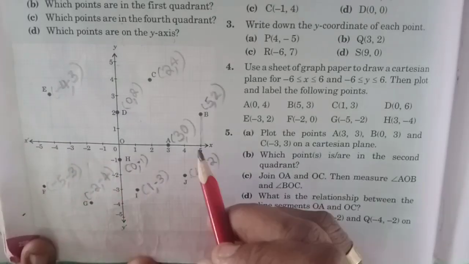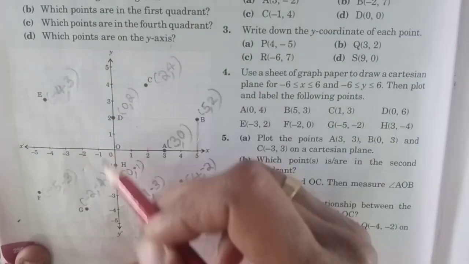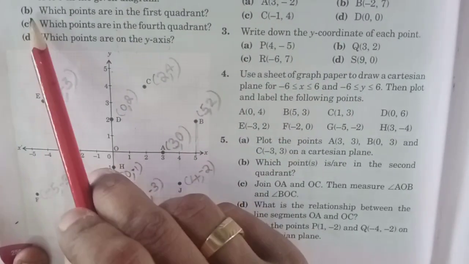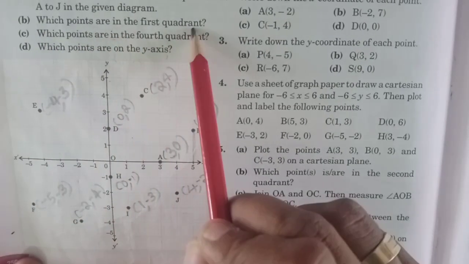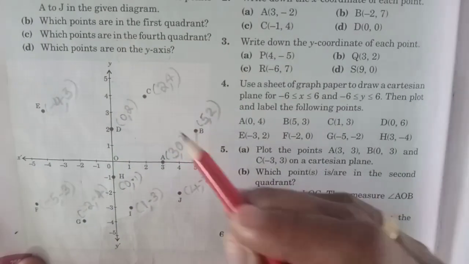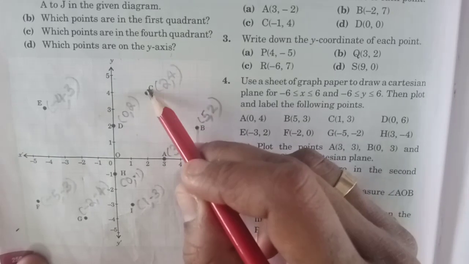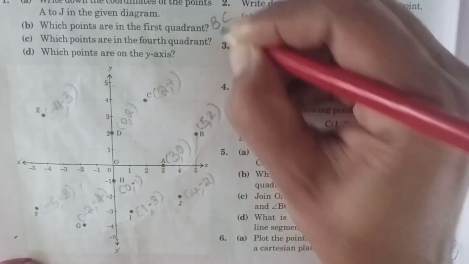On the x axis the value of y is 0, and on the y axis the value of x is 0. Then option B. Which points are in the first quadrant? This is the first quadrant. B and C are in the first quadrant. So the answer is B comma C.